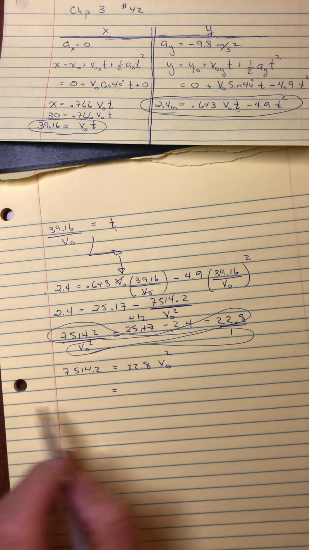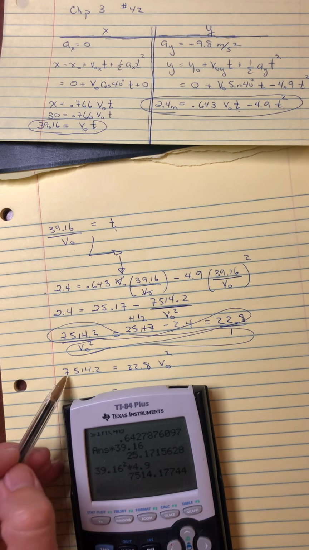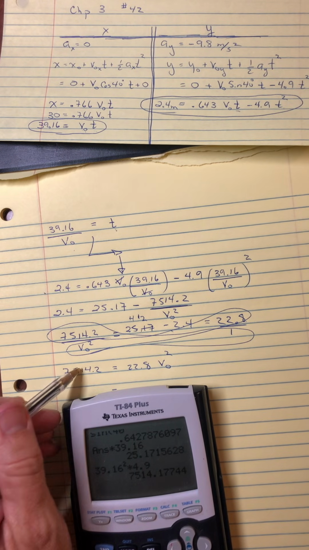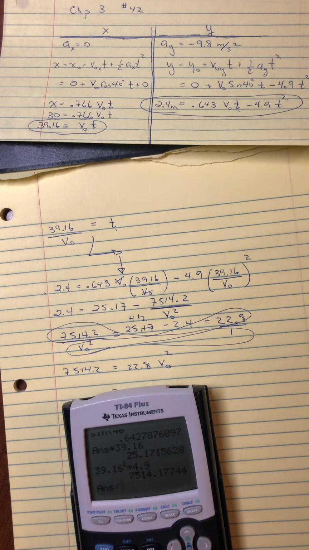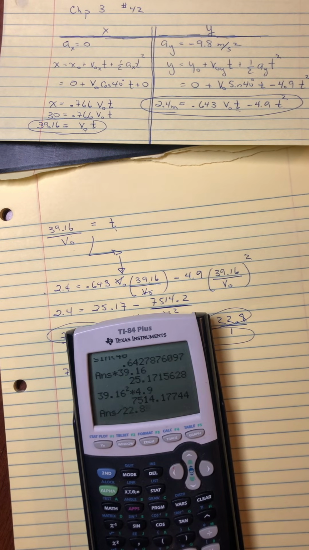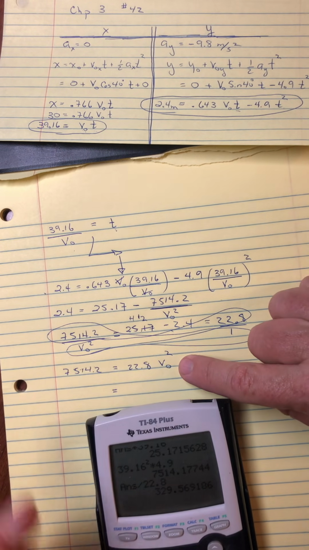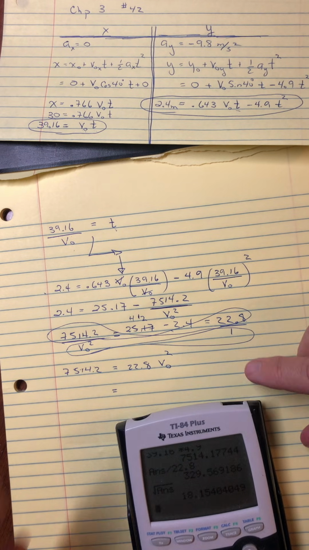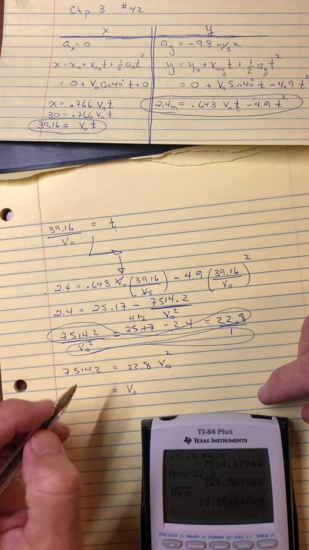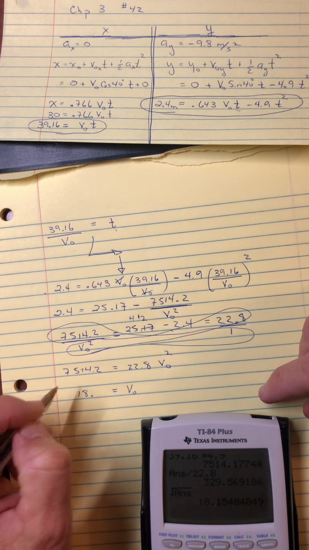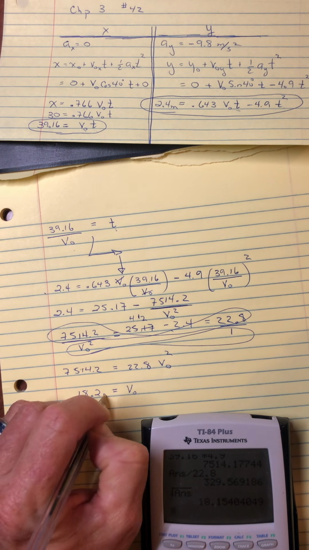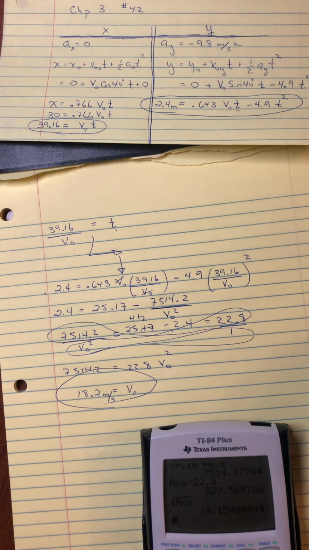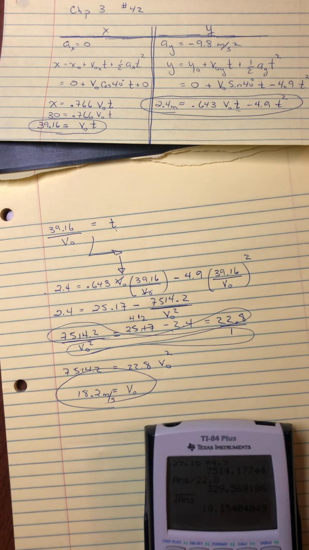All right, so finally I'm there. I can take this 7,514.2 and divide it by the 22.8. That would be V naught squared. And so last step, taking the square root tells me that V naught would be 18.2 meters per second if we're looking at 3 sig figs.